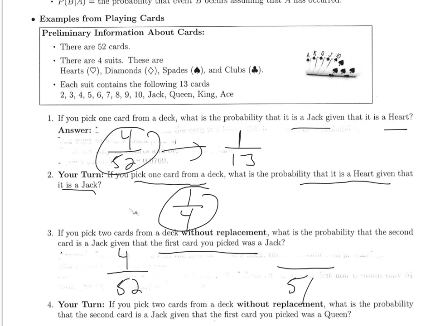How many of those cards are jacks? Well, we already took a jack out, so that means there's only 3 left. So you see how this result is based on a condition of what we take out the first time. So that's why one way to think about it is conditional probability.